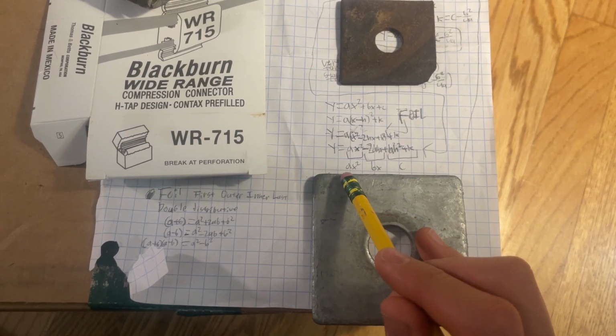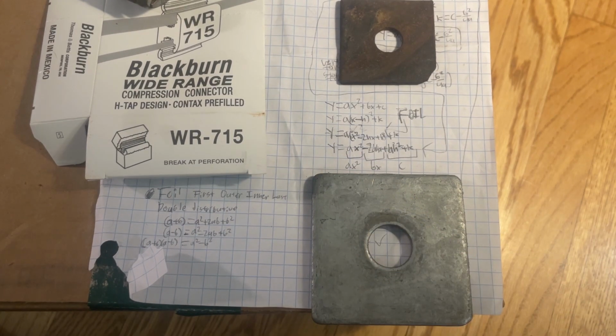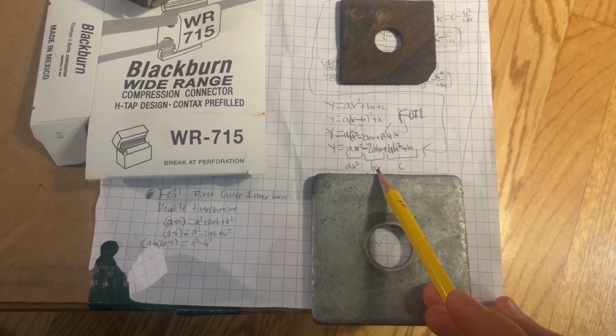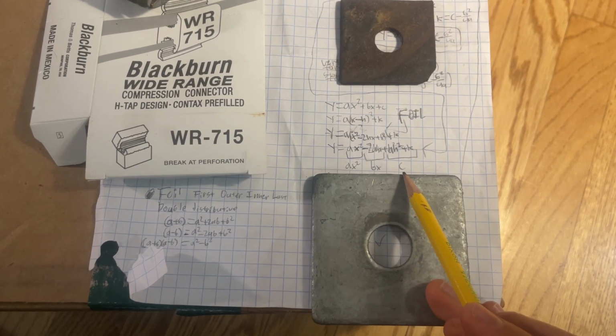This part is ax squared. If you watch the video from standard form to vertex form, I talk about how ax squared is the same in both equations. This proves that a little bit. This part is bx, minus 2ahx, and c is ah squared plus k.